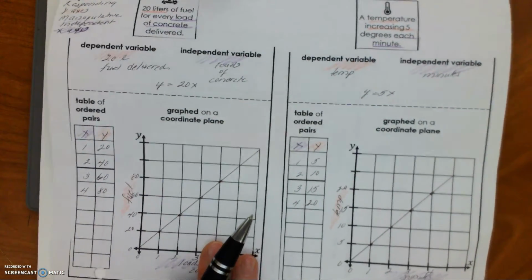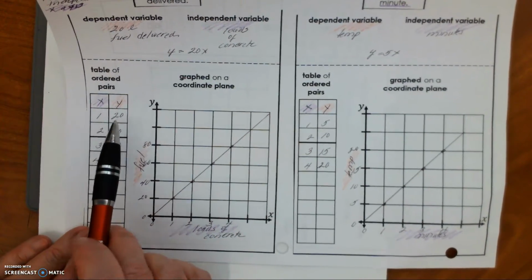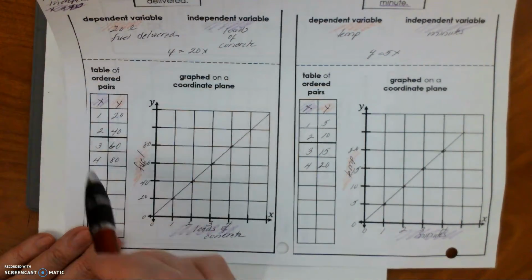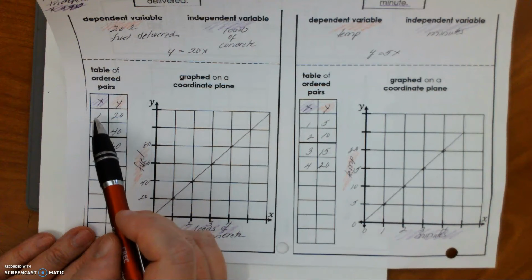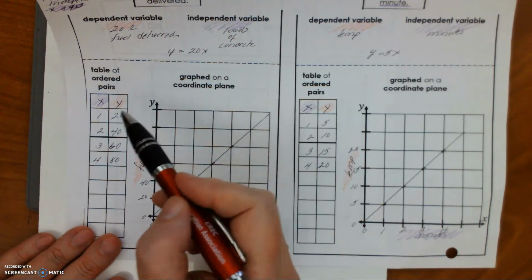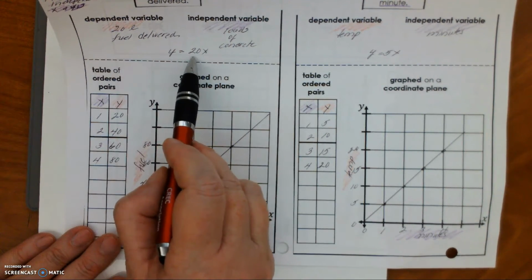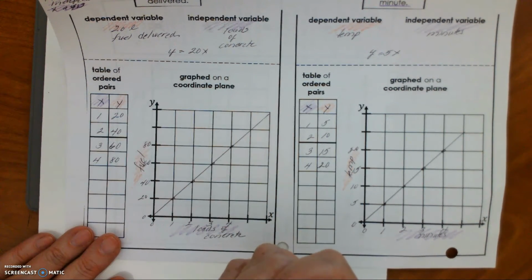Then if you go down here, I graphed it, X and Y, and I tried to color code so that it would all come together for you. So for X, I put 1, 2, 3, 4 for loads of concrete, and 20, 40, 60, 80. It increased by 20 for each load.